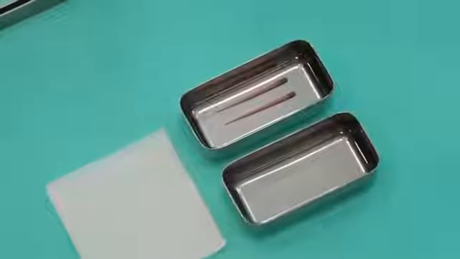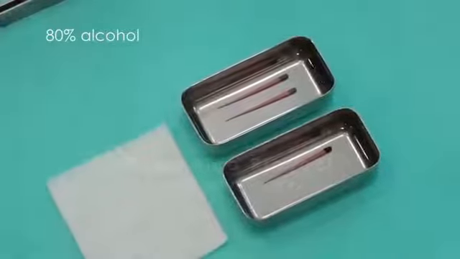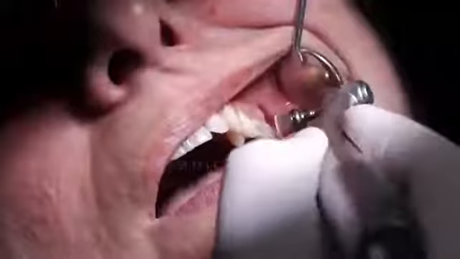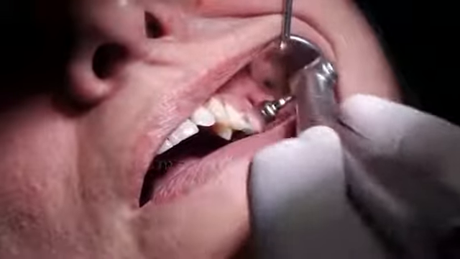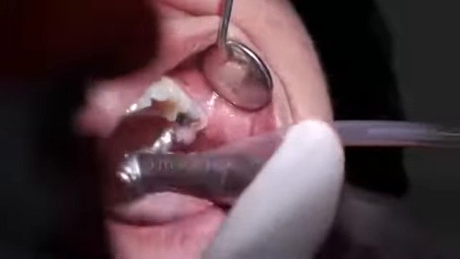At the second visit, a week later, the patient reported no postoperative pain and the tooth was comfortable. Preliminarily, 4 selected gutta-percha points were immersed in 80% alcohol for disinfection. Prophylaxis was accomplished with a brush and a prophylactic paste. The tooth was isolated with a rubber dam.